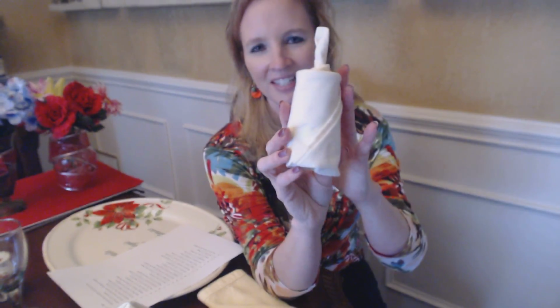Here is another example of the napkin, which Maria did for us. This is a candle. And as you can see, the point of the napkin is the little flame. And it's very cute. And we could use this on your place settings. We could mix them. We could do different folds for different people. We could arrange them around the table in different manners. We could use different types of napkin folds for your guests.